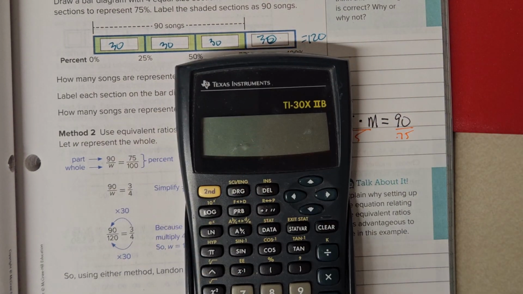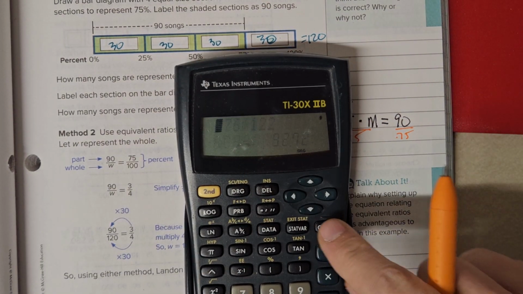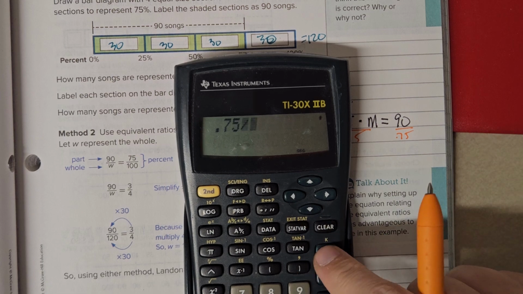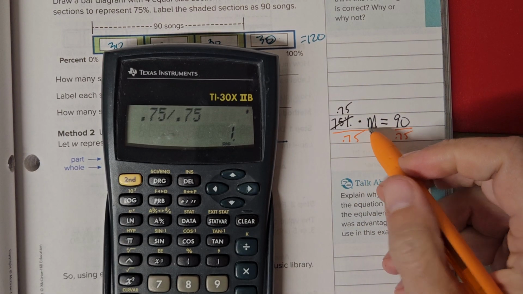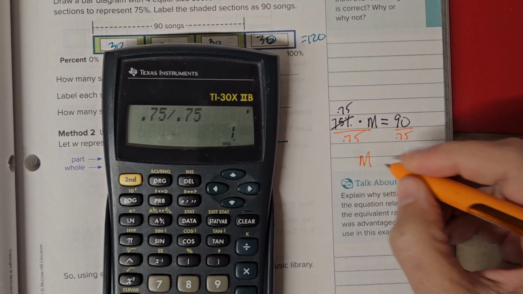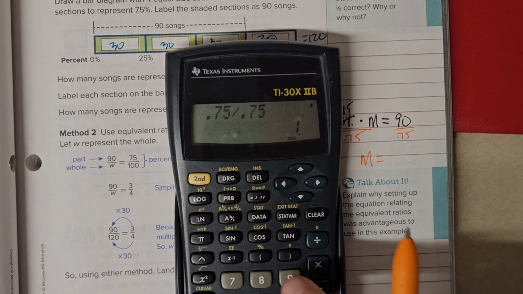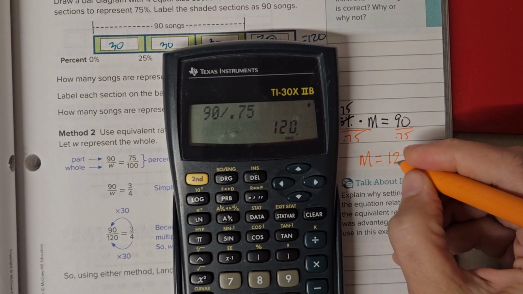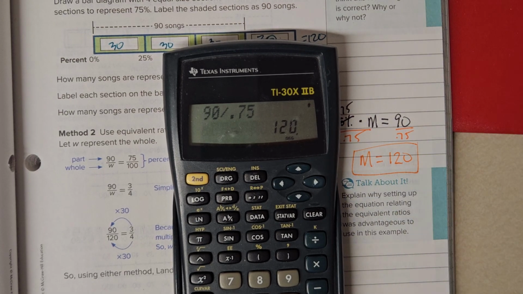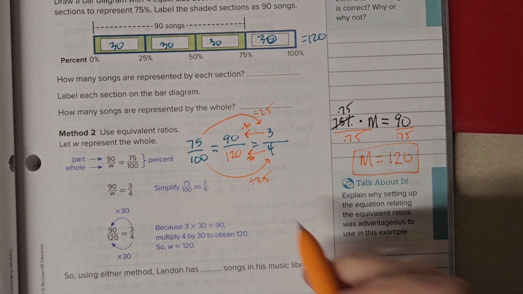0.75, here I'm going to show you this mathematically. Wait for it. Now this is going to blow your mind. 0.75 divide 0.75 is 1. And 1 times anything is the anything. So you're left with m over here. Then we can do 90 divide 0.75, 120.